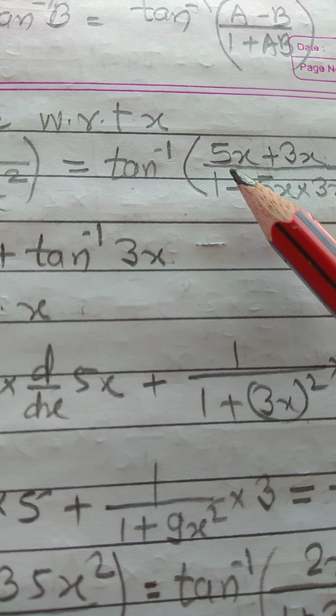Now differentiating with respect to x, dy by dx. Derivative of tan inverse of x is 1 upon 1 plus x square. Therefore, derivative of tan inverse of 5x will be 1 upon 1 plus 5x square into the derivative of 5x, which is 5. Derivative of tan inverse of 3x will be 1 upon 1 plus 3x square, that is 1 upon 1 plus 9x square, and the derivative of 3x is 3. Okay, so the final answer is 5 upon 1 plus 25x square plus 3 upon 1 plus 9x square.